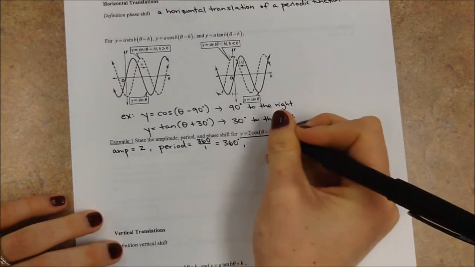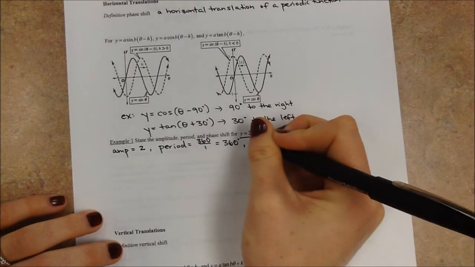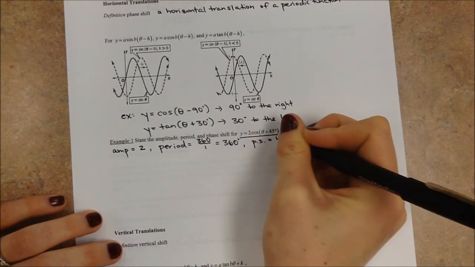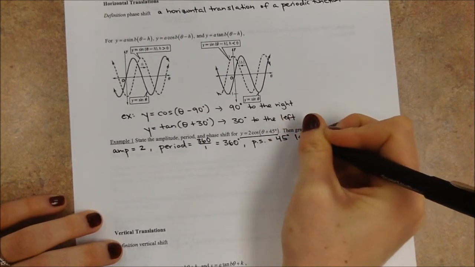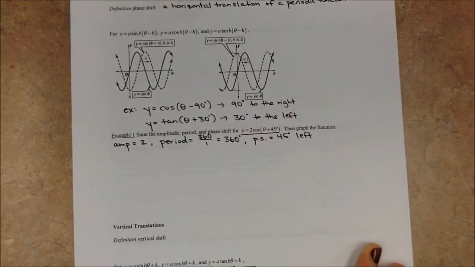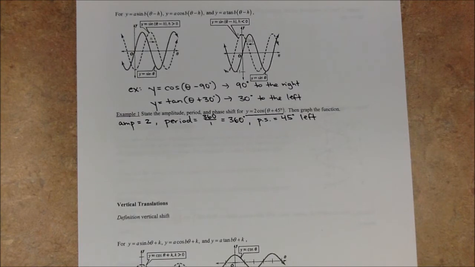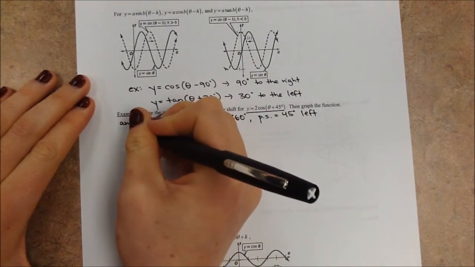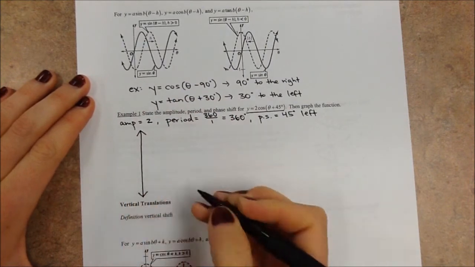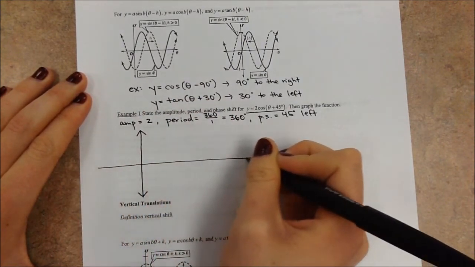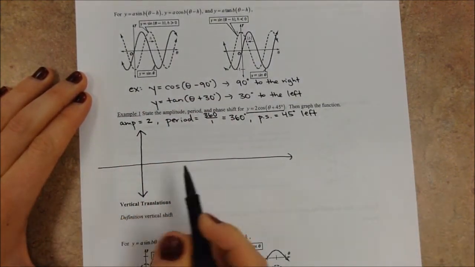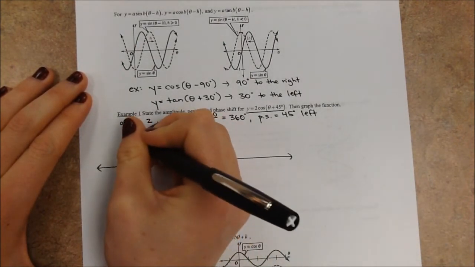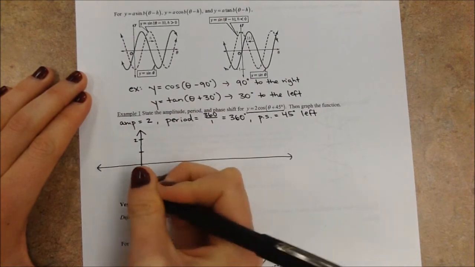The plus 45 inside means that our phase shift is 45 degrees to the left. That plus means you go in the opposite direction. Okay, here's what I want you guys to set up. Your y-axis, let's graph this in here. Everything's moving to the left, so I'm going to have to graph a little bit more over to the side here. My amplitude is 2, so I know it's going to go up to 2, down to -2.